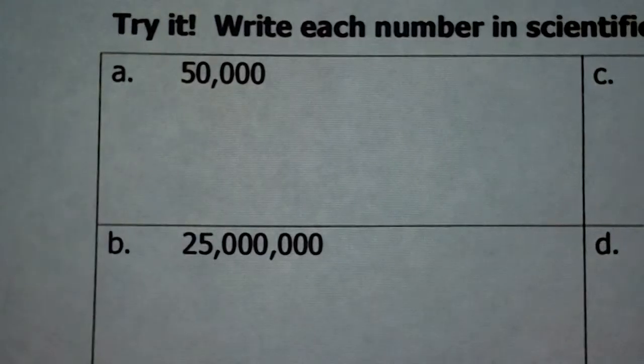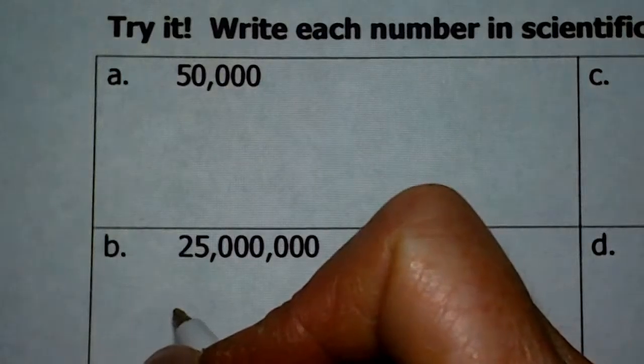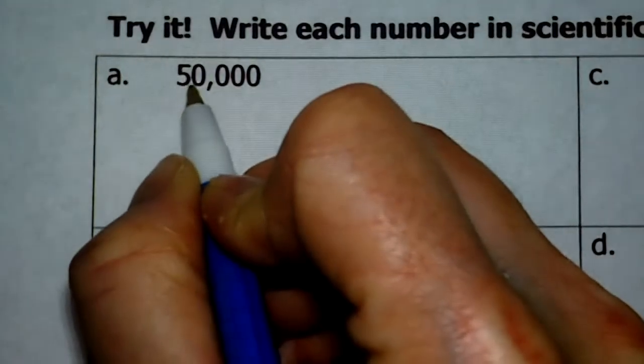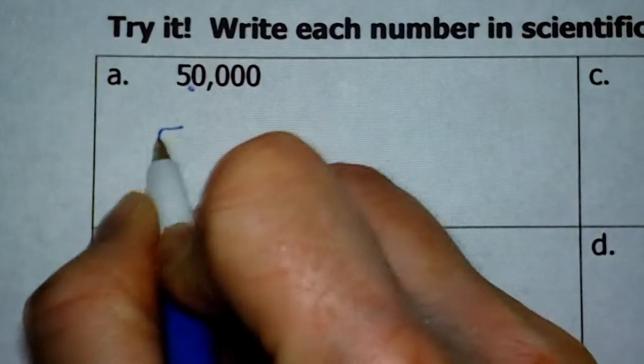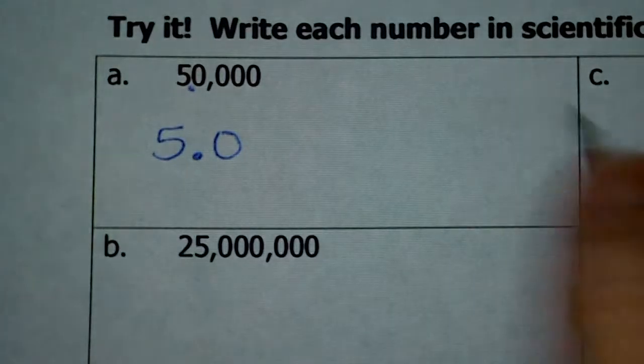So let's go with this. I have 50,000. I want you to write that in scientific notation. So step 1, I need to figure out where I want my decimal point so that my factor is 1 or more but less than 10. And that would be right after this 5. So I want 5, and I'm going to go ahead and write 0.0. If you just wrote 5, I wouldn't mark you wrong.